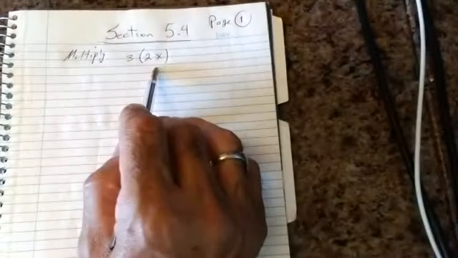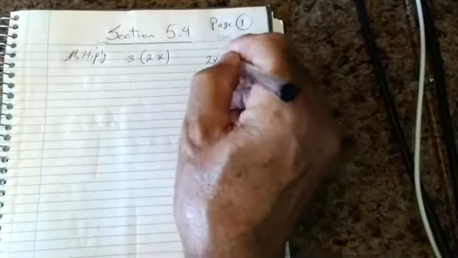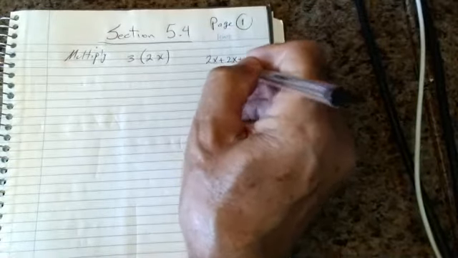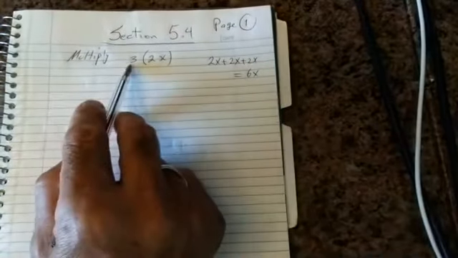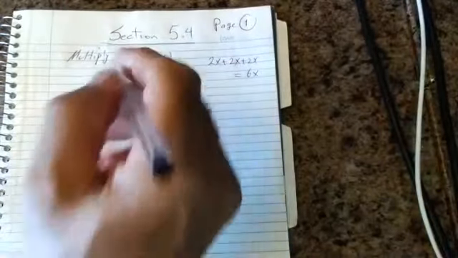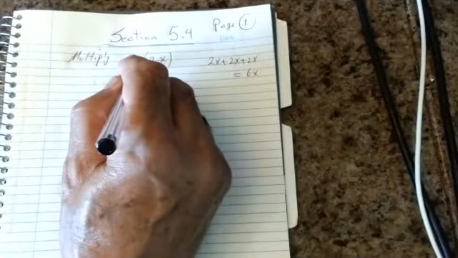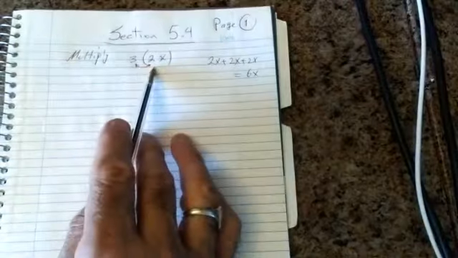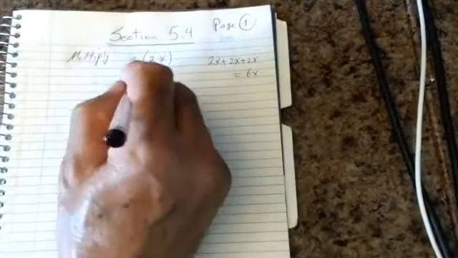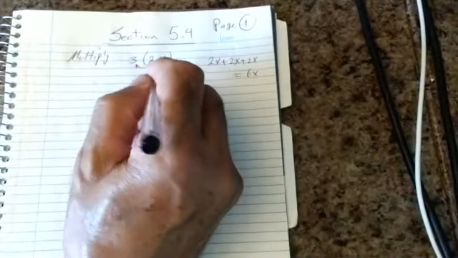You understand, when you have 3 of 2x, it means this is 6x, correct? So when you multiply 3 by 2x, you always multiply numbers separately. So when you take 3 and multiply 2x, you write it as 6x.